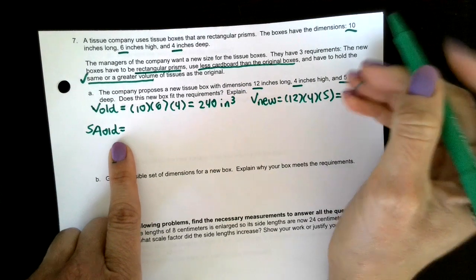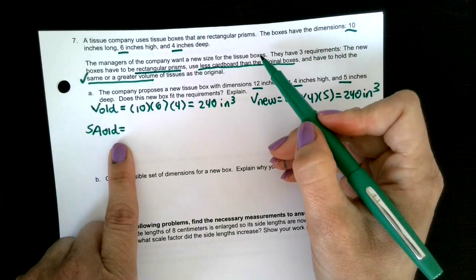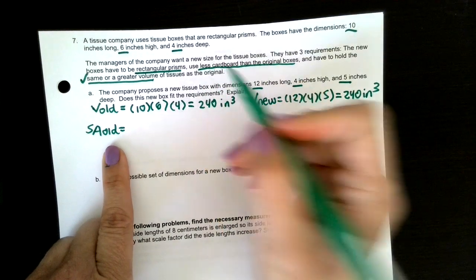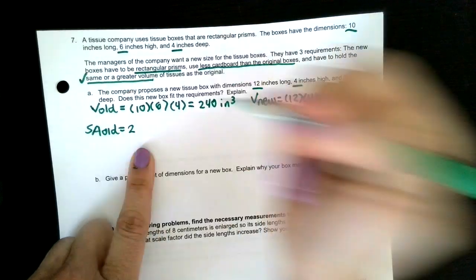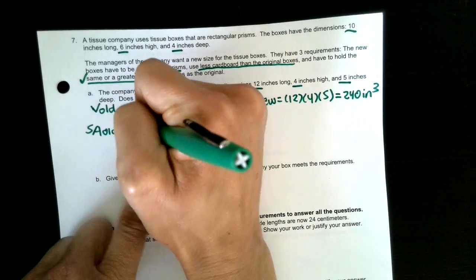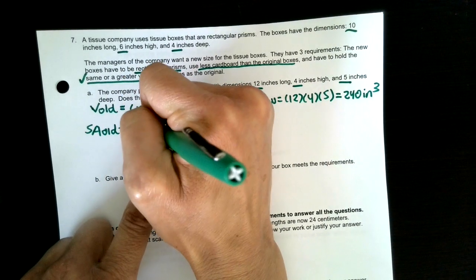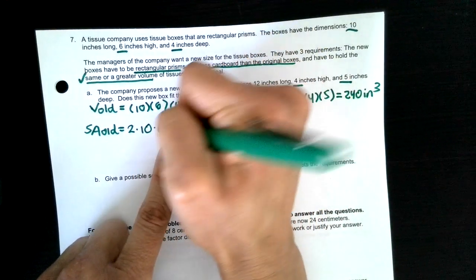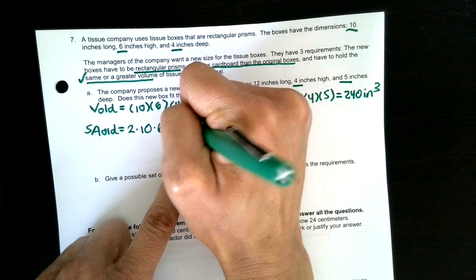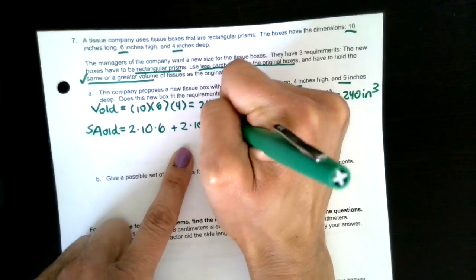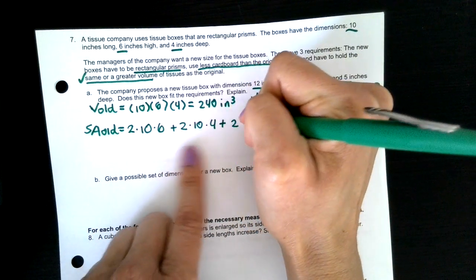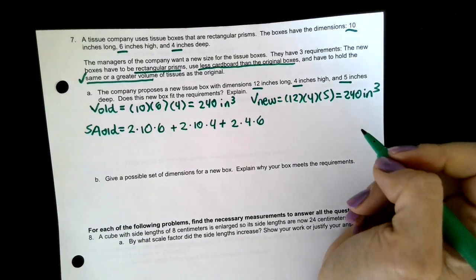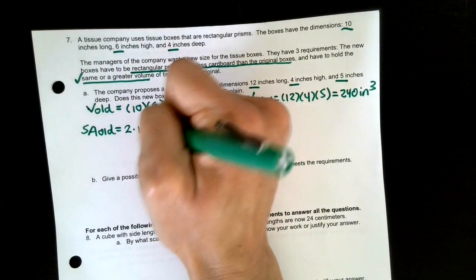So for surface area, since we're using rectangular prisms, we want to make sure that we use every combination of all three of our numbers. And we times by 2 because we're talking about prisms. So we have 2 combinations of 10 and 6. We have 2 combinations of 10 and 4. And we have 2 combinations of 4 and 6. Okay, so we're going to multiply all of these together and add them up.